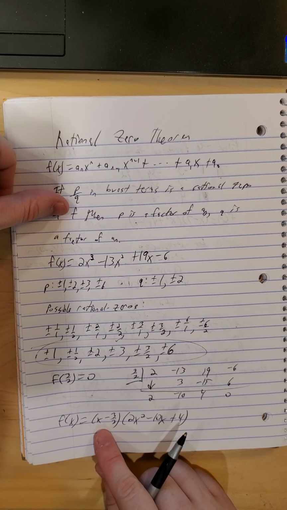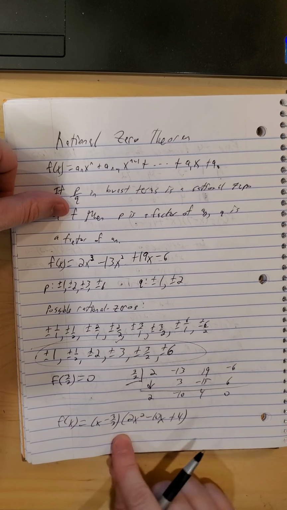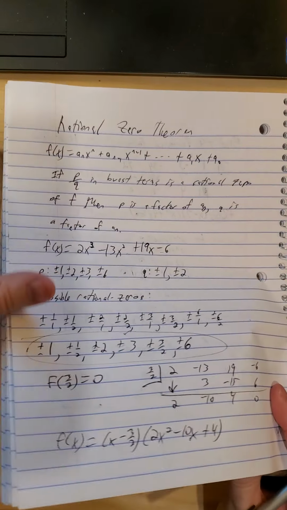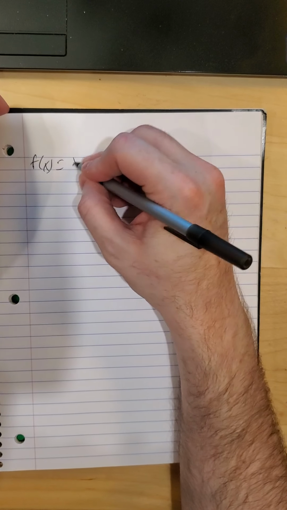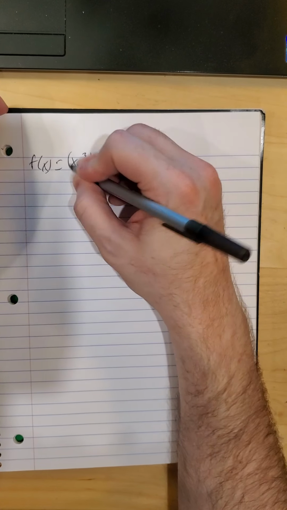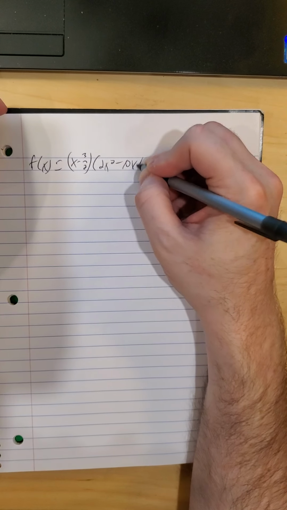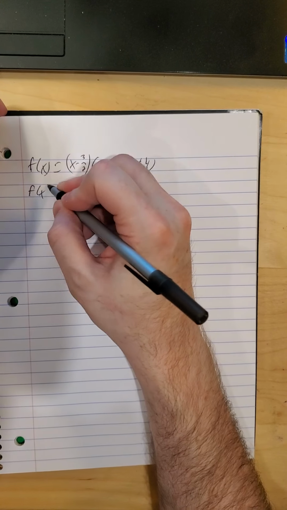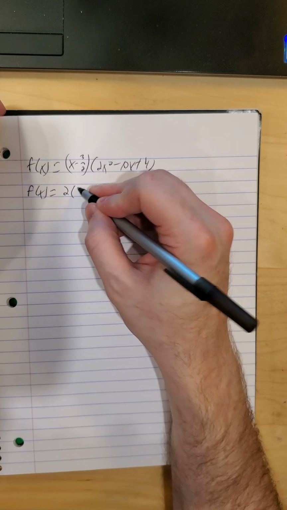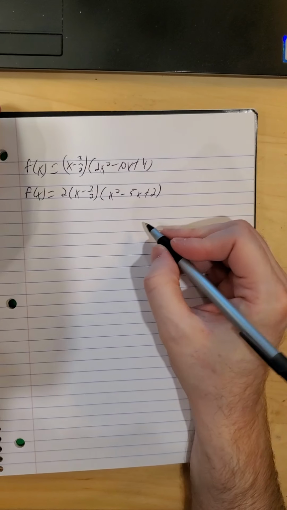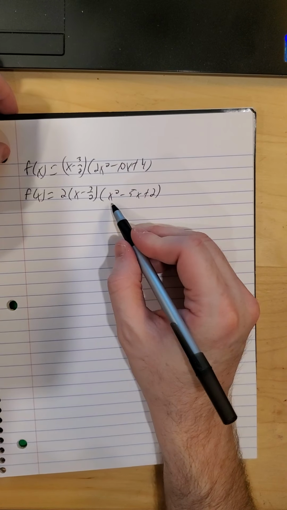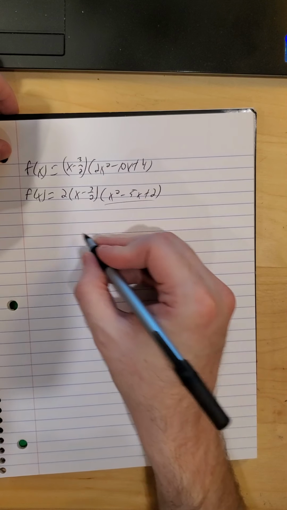So we've already got the zero from this factor, so now we're just concentrating on this one. This is just a quadratic. So here, let me just copy what we had on the previous page. x minus 3/2, 2x squared minus 10x plus 4. Further, we can factor a 2 from that. So we can find the other real zeros from this.